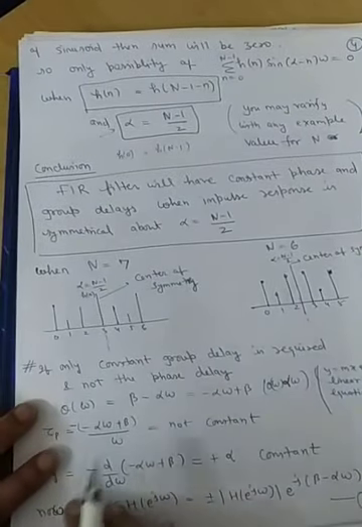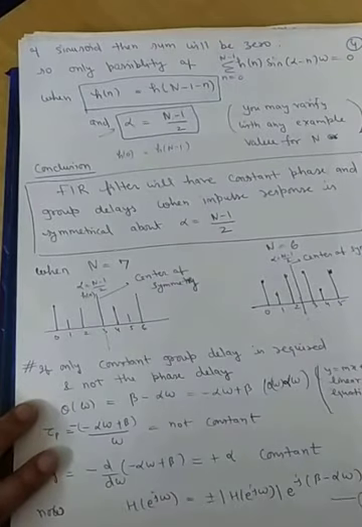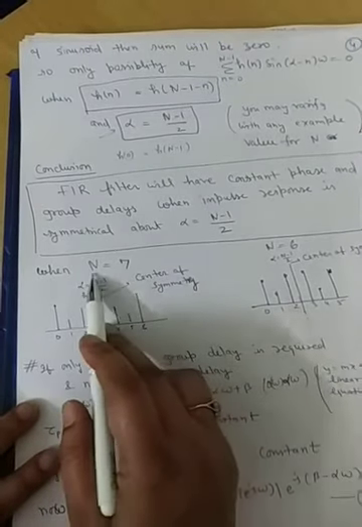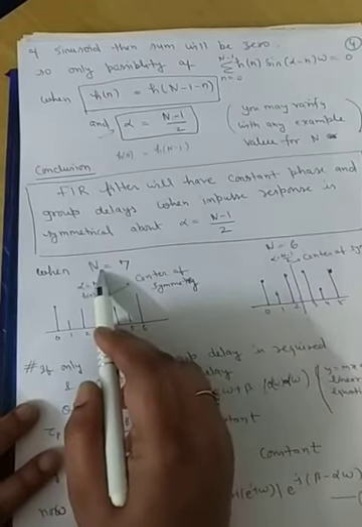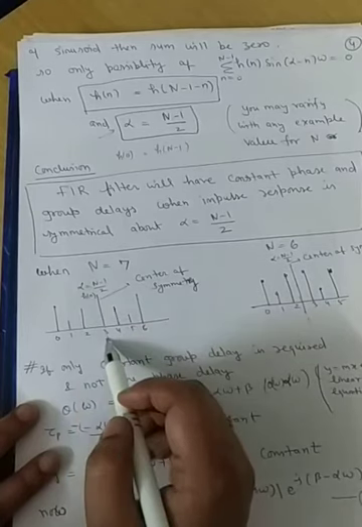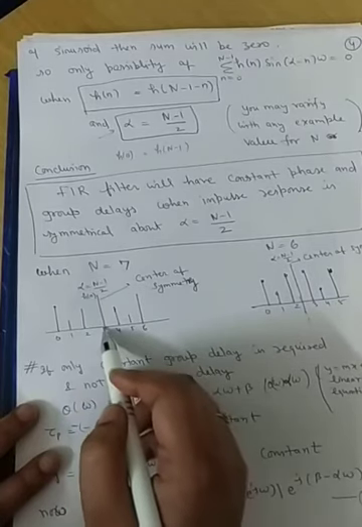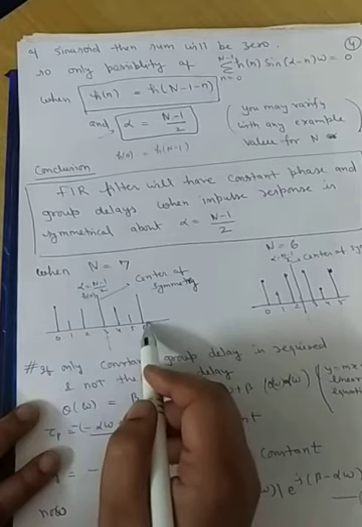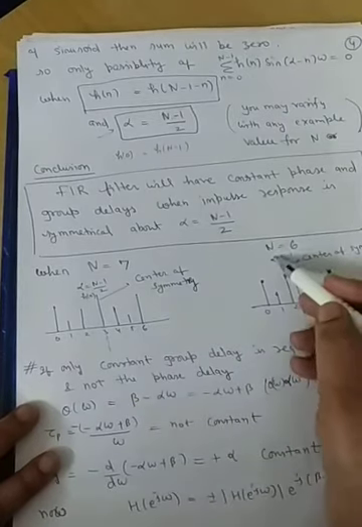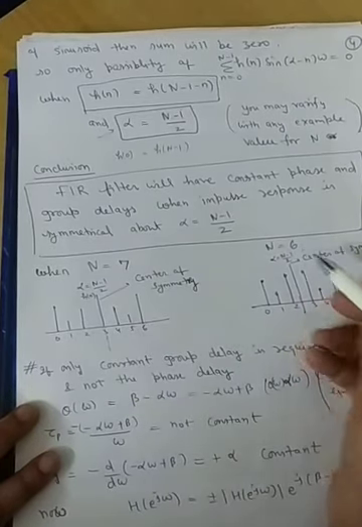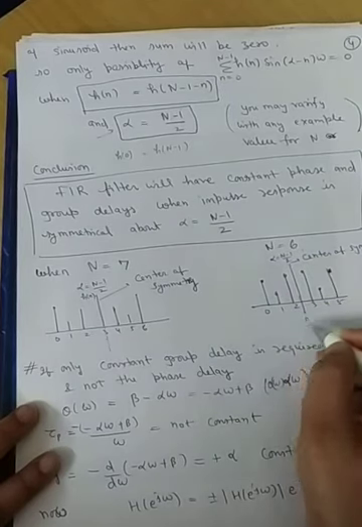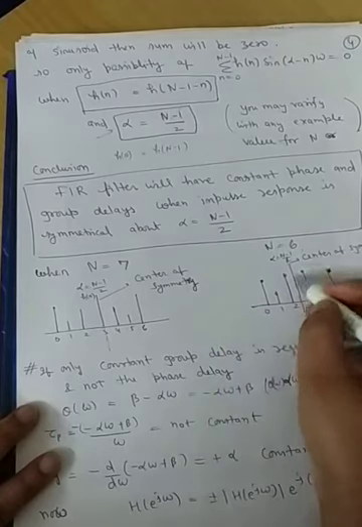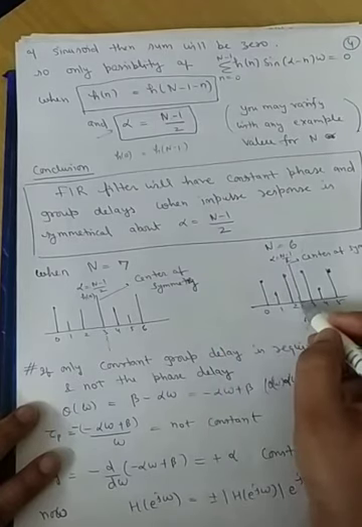So if we consider two different values of N at this particular point, means when N is even and when N is odd. When N is odd, the symmetry lies on one of the middle samples. That can be clearly illustrated here, and in the case of N equal to even, the symmetry lies midway between the samples but not on any sample.